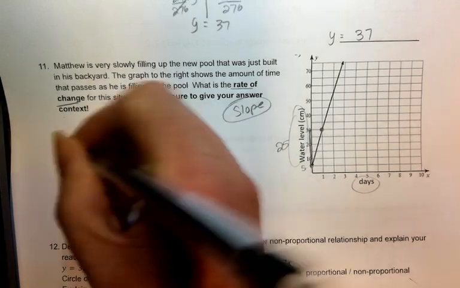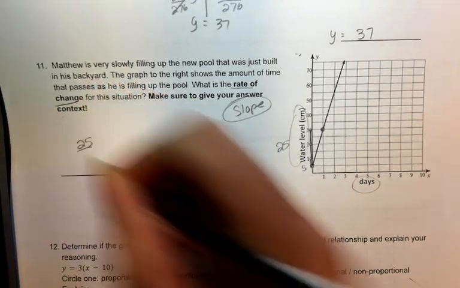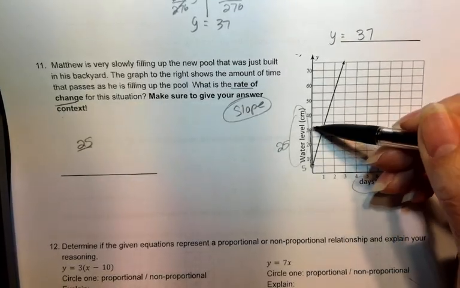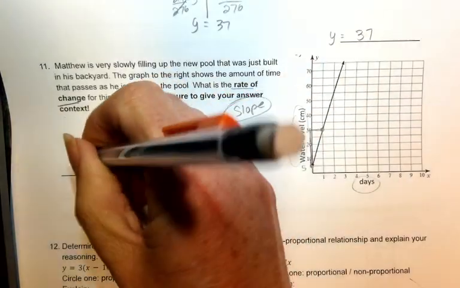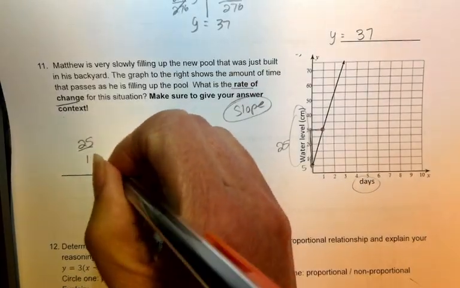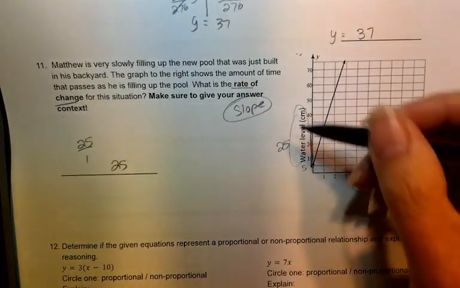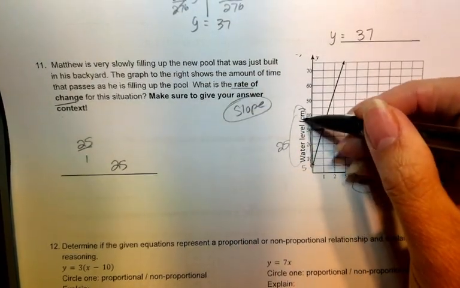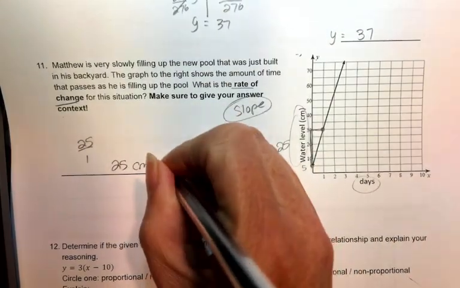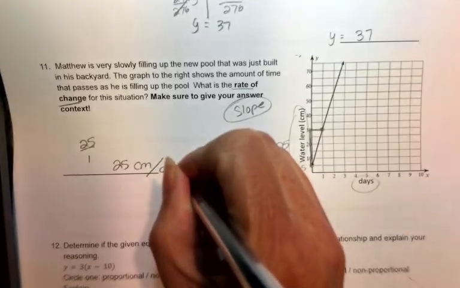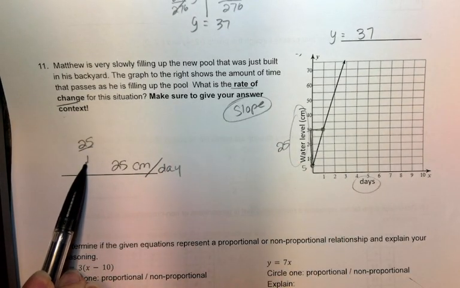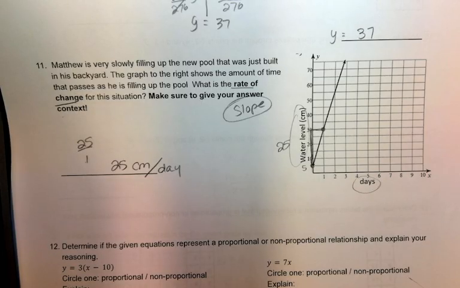So I told you always write that number so you don't forget which one goes on the numerator. Rise over run, and our run went from 0 to 1, so the run is 1. So our rate is 25, and then rise, which was our water level, so centimeters, and days, so per day, 25 centimeters for each one day. That is called our rate of change.